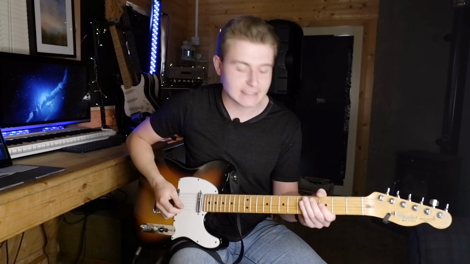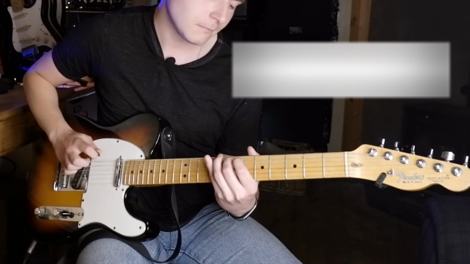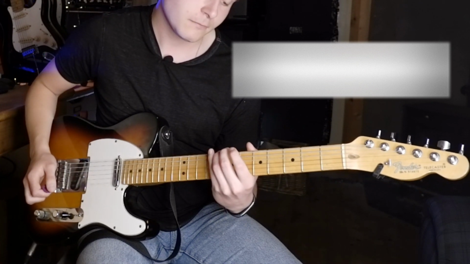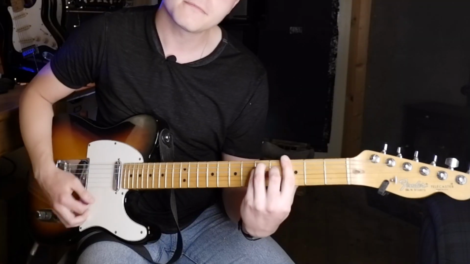Okay, so scale shape number 1 is C major open string scale. Okay, and obviously we can use this in the key of C, or even in the key of A minor, which is the relative minor of C. But what I like to do with it as well is use it in the key of G.